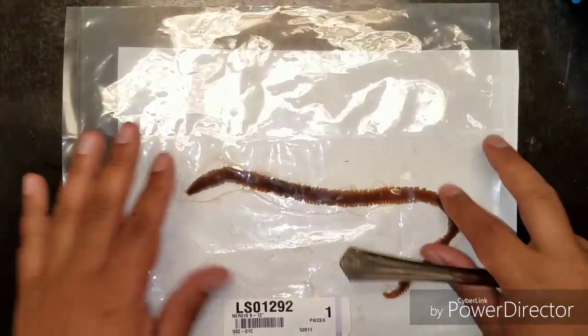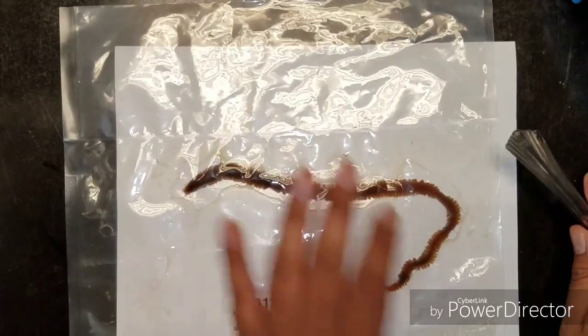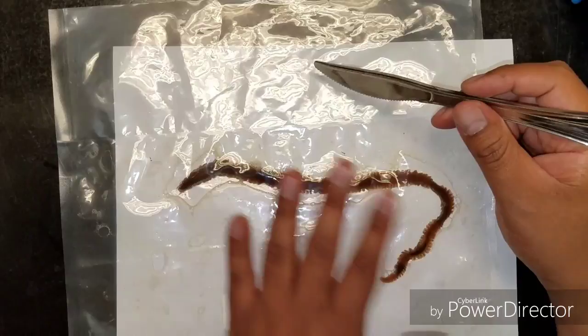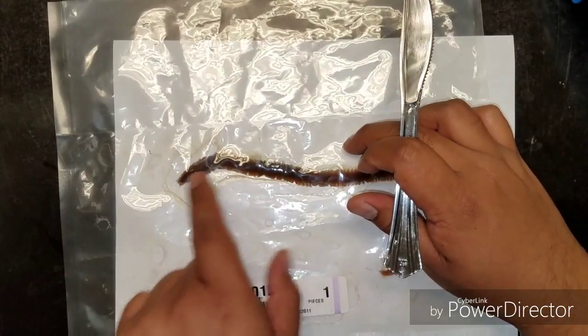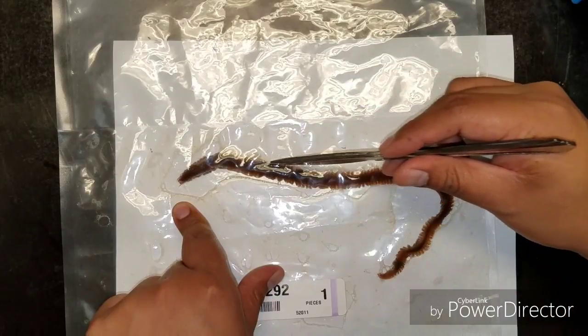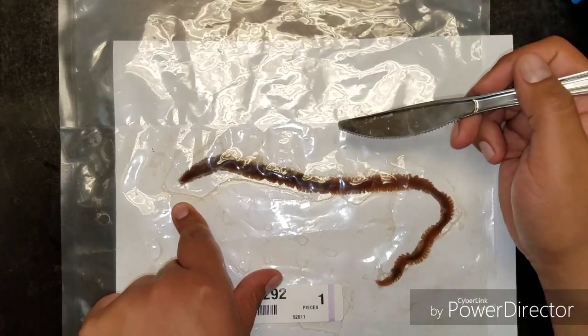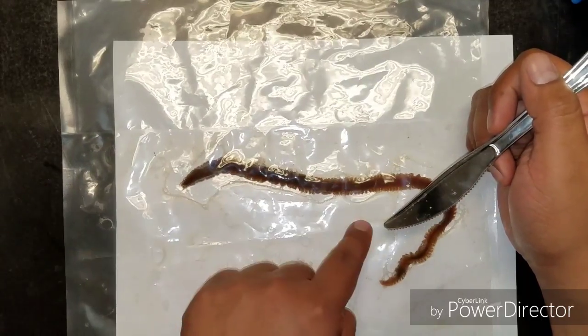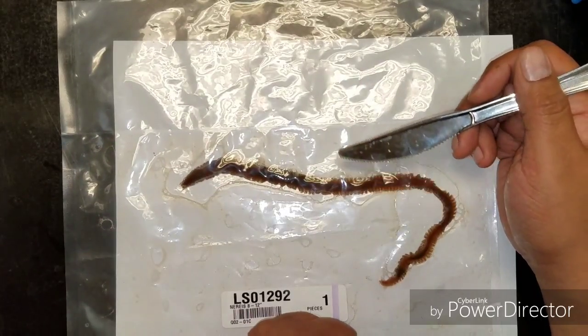So I'm going to flip it over to the dorsal side. This is when you're looking at the back. So if I asked you to make a dorsal, anterior to posterior longitudinal cut, it would be like this. And that's what you're going to be doing with the earthworm. When you guys open it up, you guys will be making a dorsal, anterior to posterior longitudinal cut.